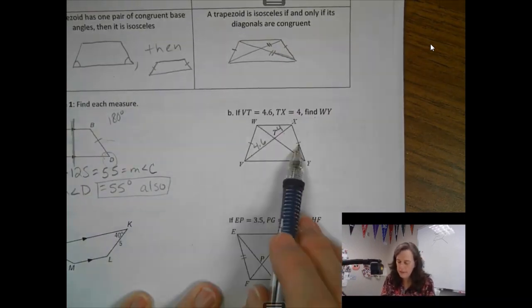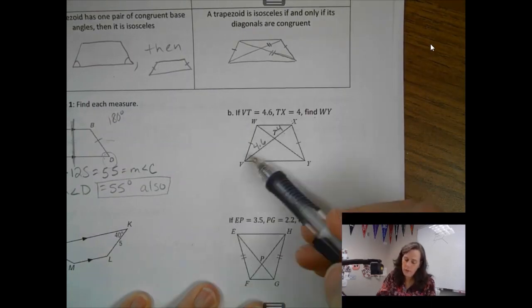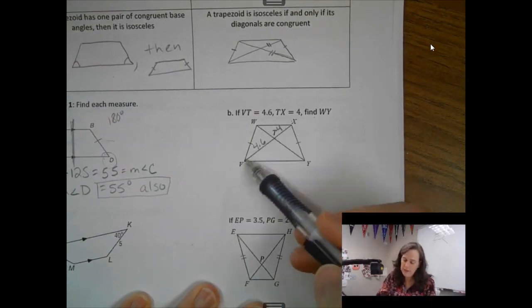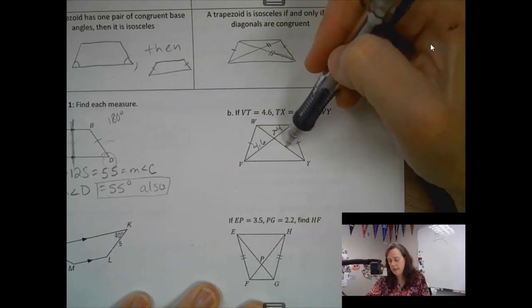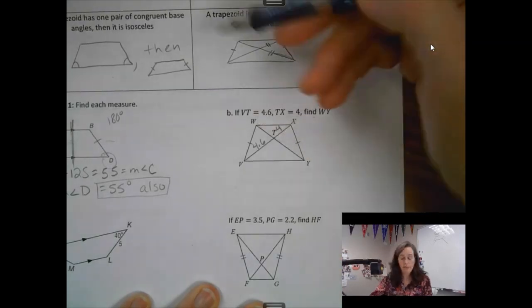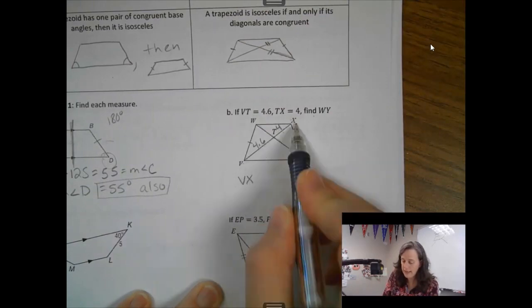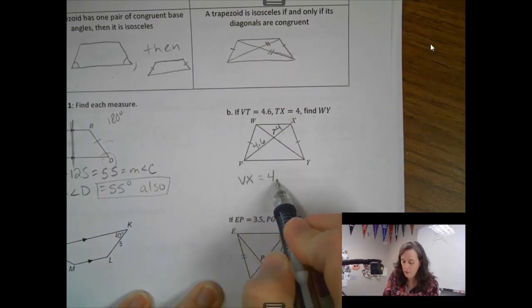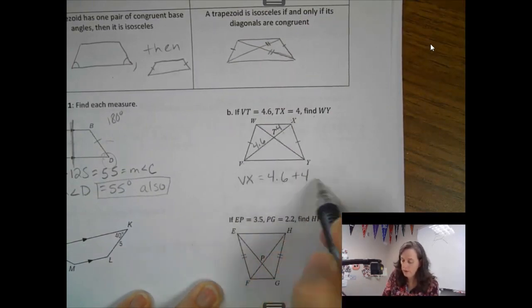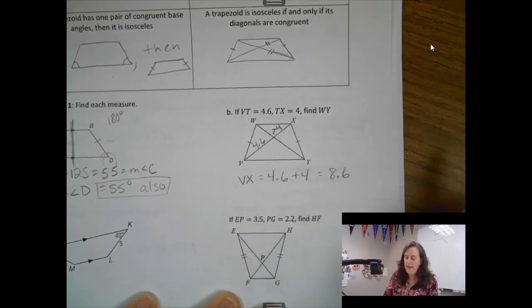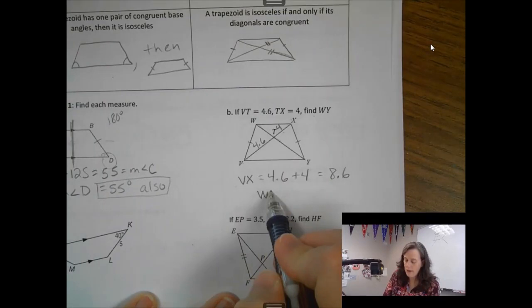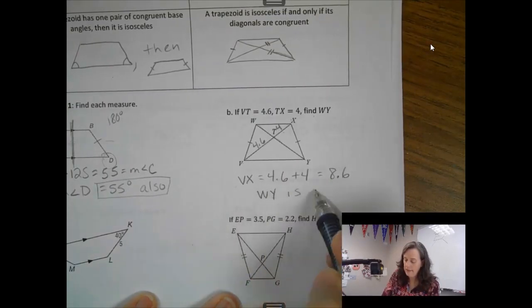And this is an isosceles trapezoid. So the entire distance of this diagonal is congruent to the entire distance of this diagonal. Let's find this one first, V to X, 4.6 plus 4, 8.6. And then that means WY is 8.6 also.